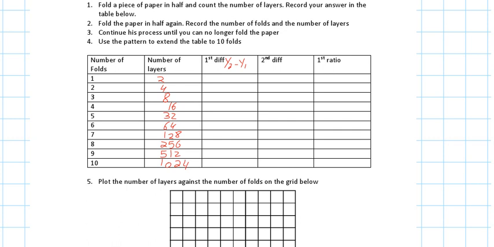Let's subtract. What's 4 take away 2? 2. What's 8 take away 4? 4. 16 take away 8. 8. 32 take away 16. 16. 64 take away 32. 32. 128 take away 64. 64.